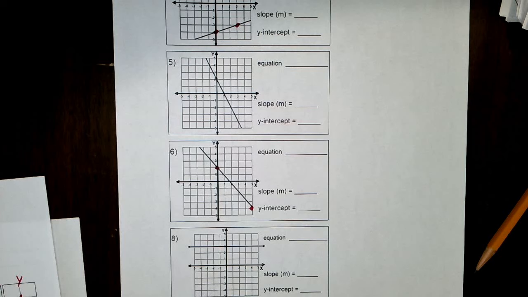Y-intercept is where it crosses. And then the slope is 0. Check your negatives and positives. The negative slope needs to be negative. Slope is 0. What is 0 times anything? 0. So x should be 0. X should just go away.